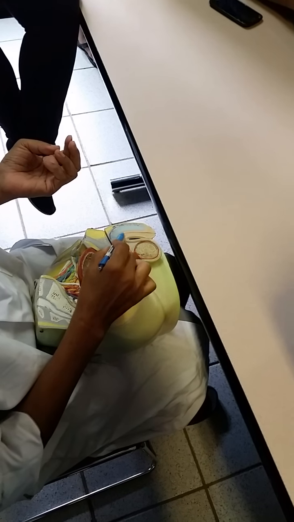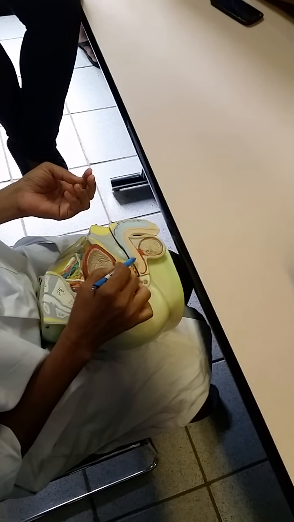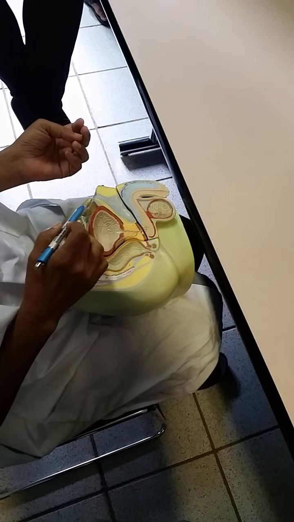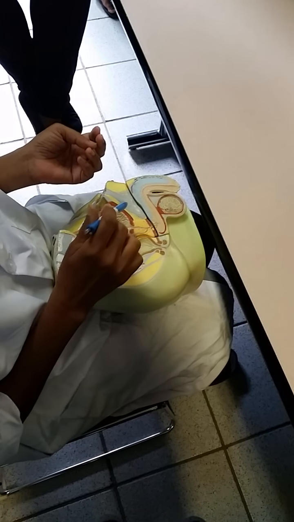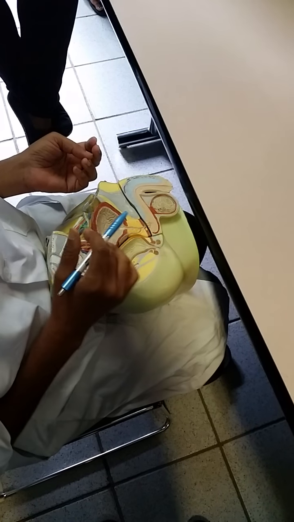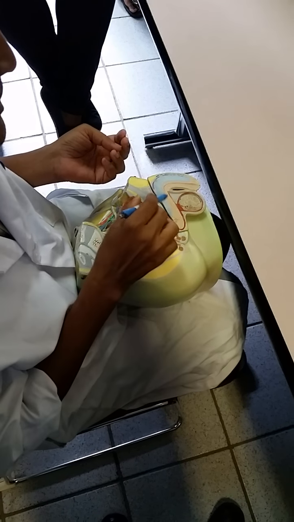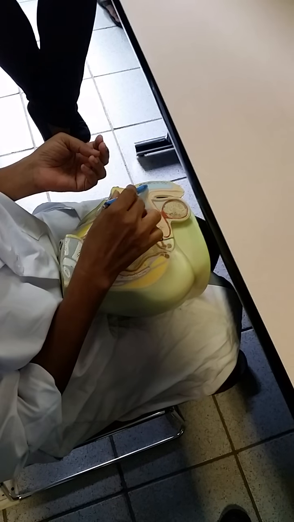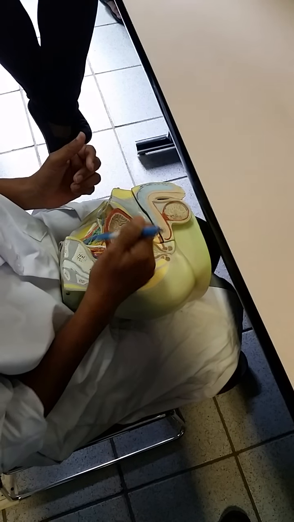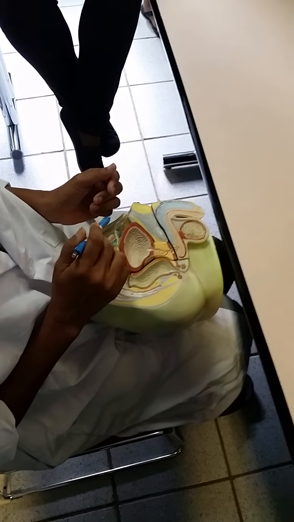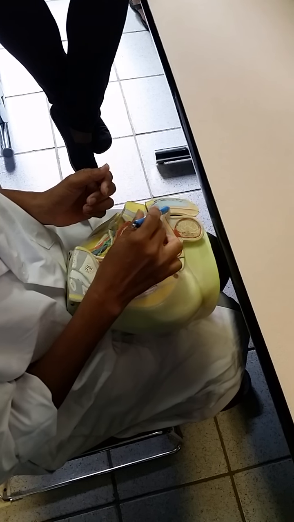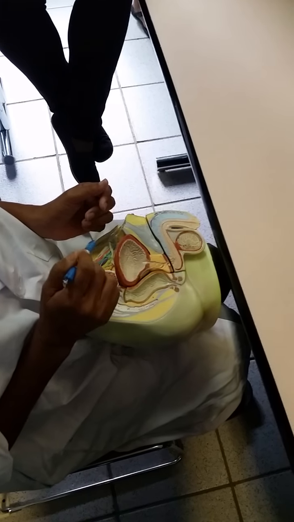Through the length of the corpus spongiosum, the urethra is passing. This corpus spongiosum is not erectile. Which one is erectile? Corpus cavernosum. Why the name cavernosum? Because it has got many caverns. Cavern means cavity. During erection, these cavities get filled up with blood, and then the penis erects. But which one is not erectile? Spongiosum is not erectile. It gives the passage to the urethra. Understand?